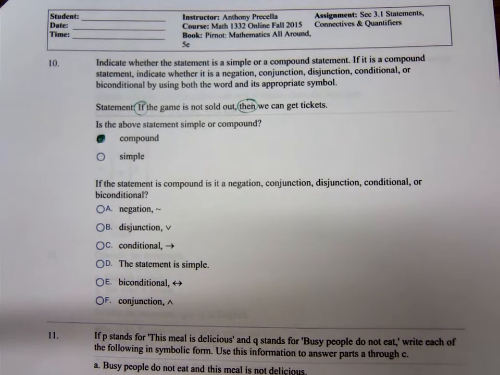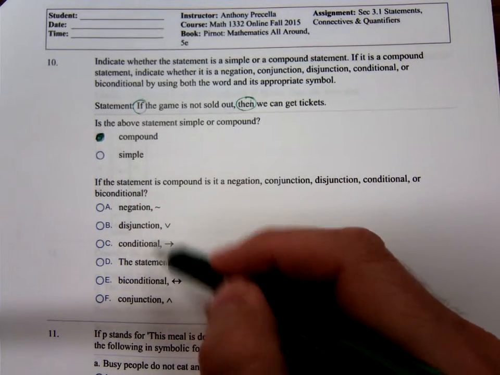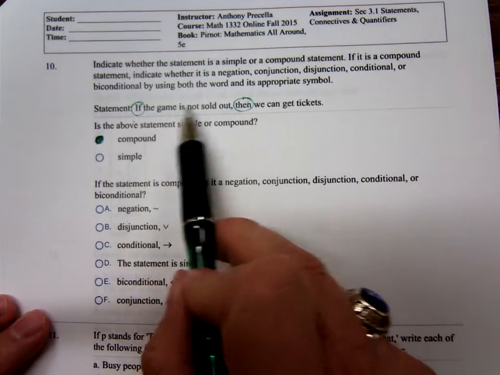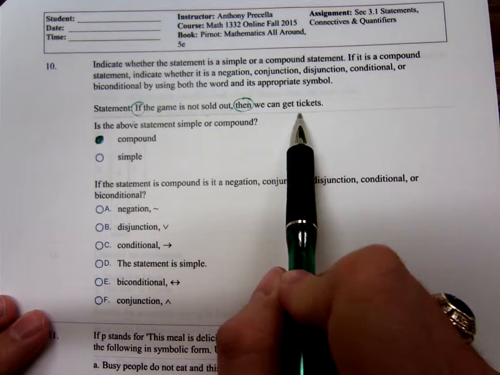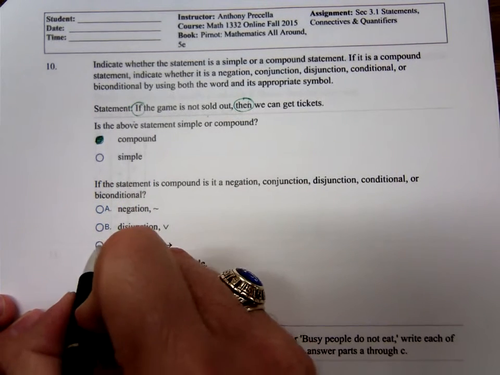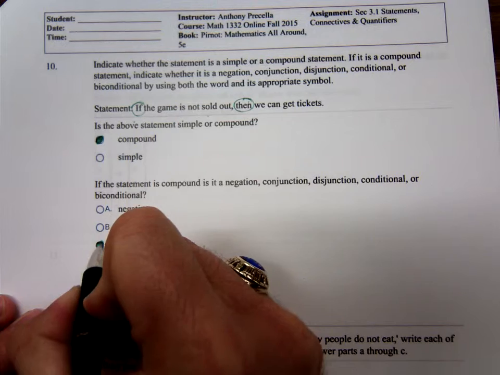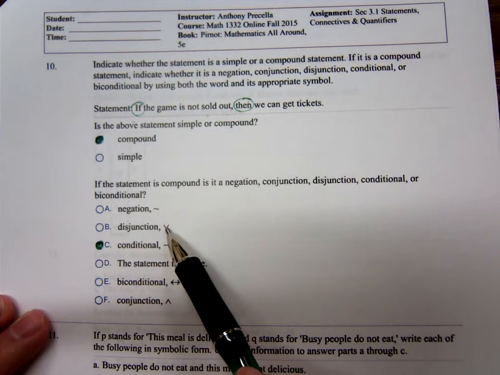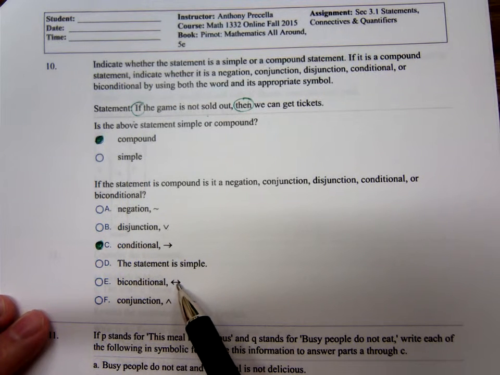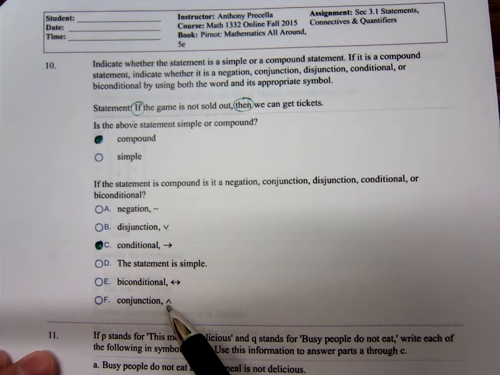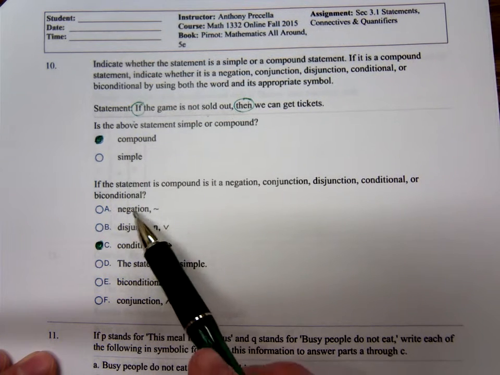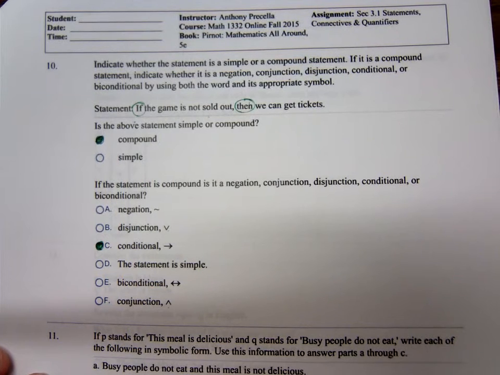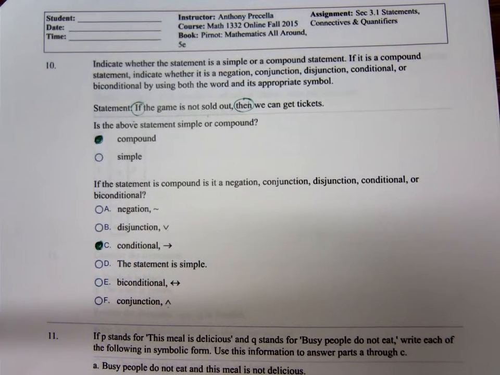And which one of these is the if-then? Well, that's the conditional. If the game is not sold out, then we can get tickets. You see, there's that condition. Can't get the tickets if the game's sold out. It's not a negation. It's not an or, it's not an if and only if, and it's not an and. So we have the words negation, disjunction, conditional, biconditional, conjunction. Hopefully you saw those words in your reading.